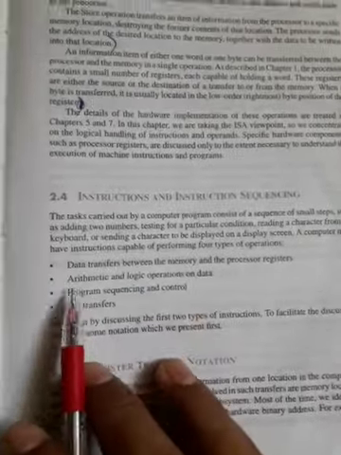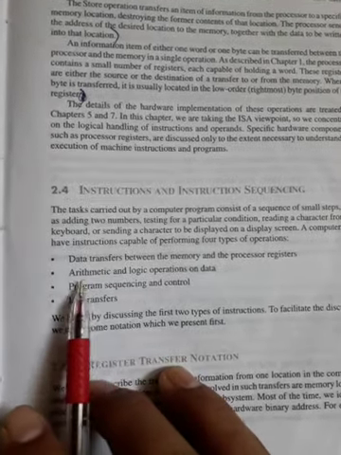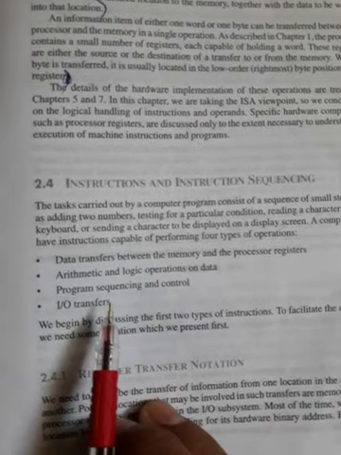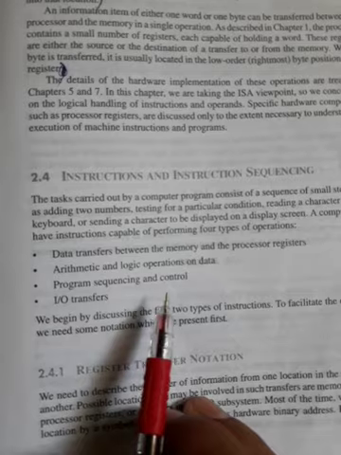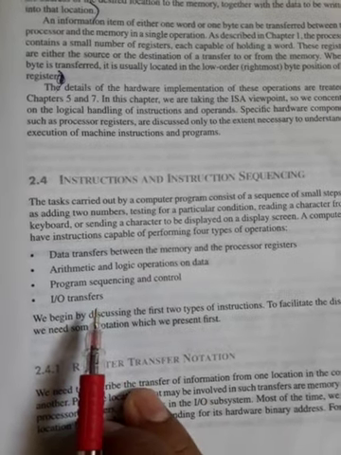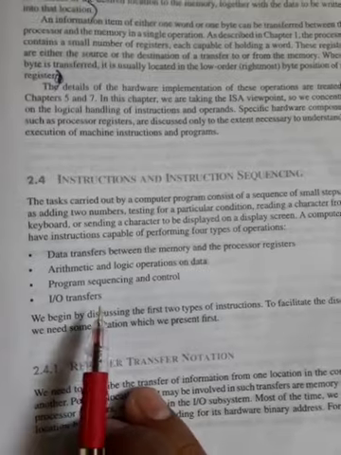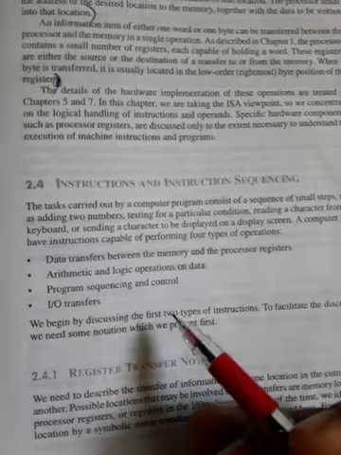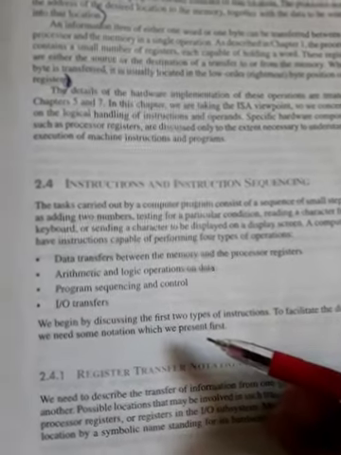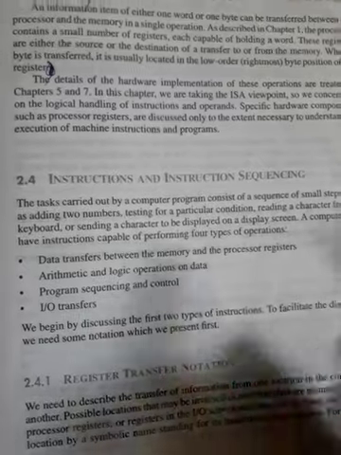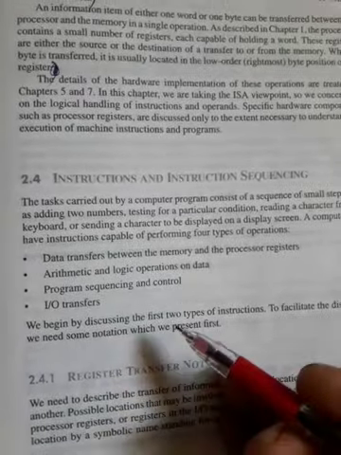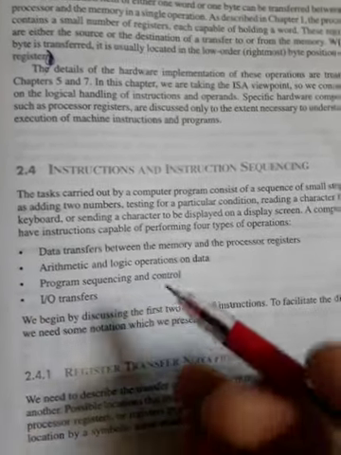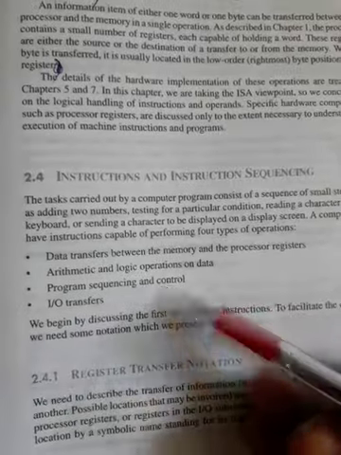The second one is arithmetic and logic operations on data. As you know, the CPU consists of the ALU, the arithmetic and logic unit, where all arithmetic and logical calculations and manipulations are performed. The third one is program sequencing and control. The CPU also has a control unit, which controls all the operations, and program sequencing is organized by the control unit.